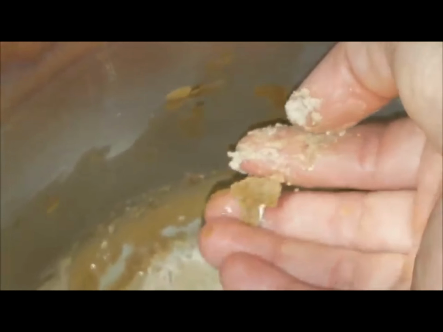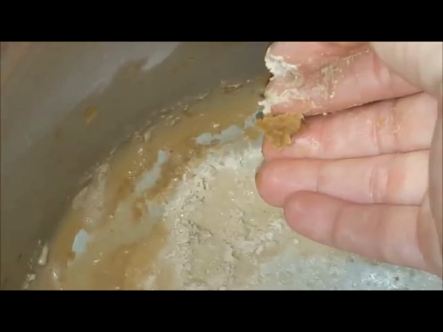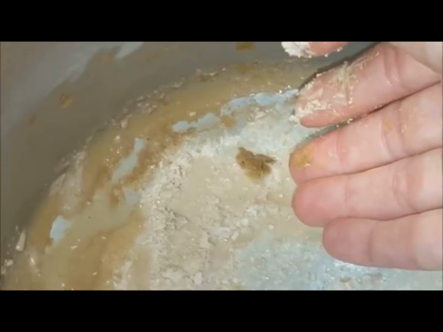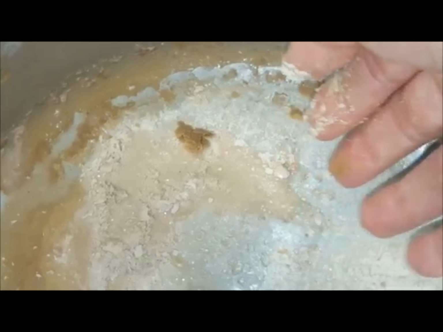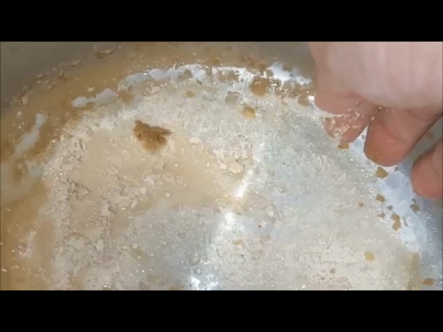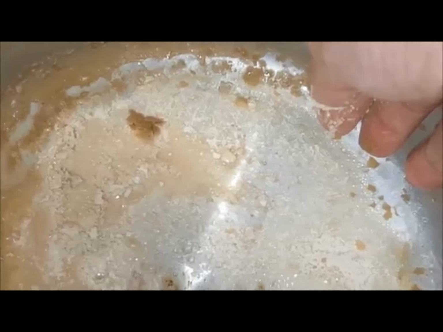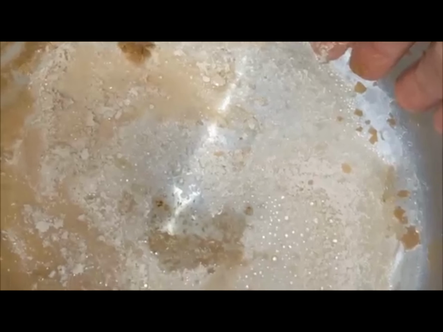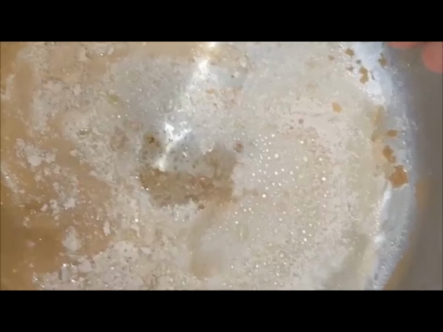Oh, the camera's really zooming in good. Let's see what else I can see in this pot of disaster. Now you can see a better view of what's at the bottom. Again, this is 15 times of running a full load of water through the distiller. This is the buildup.